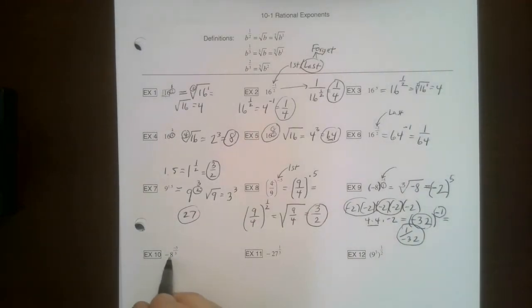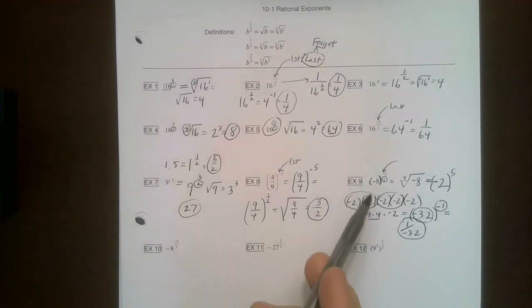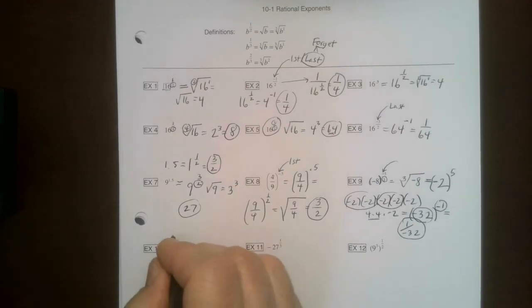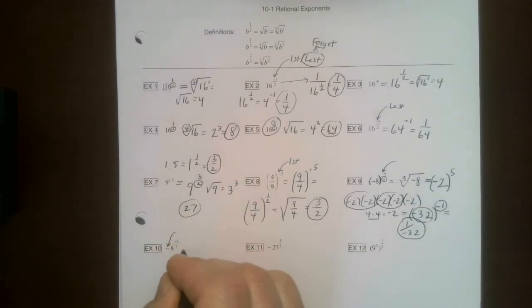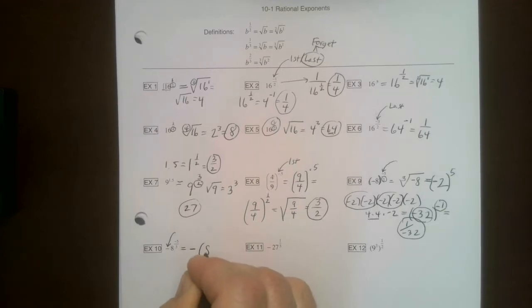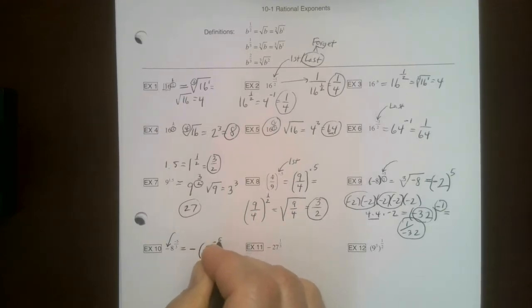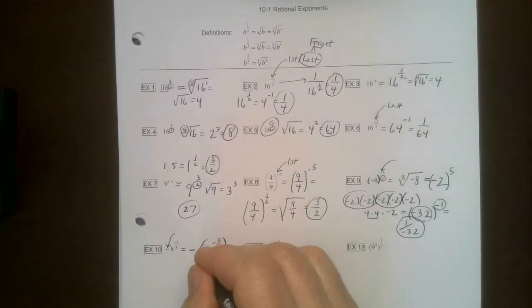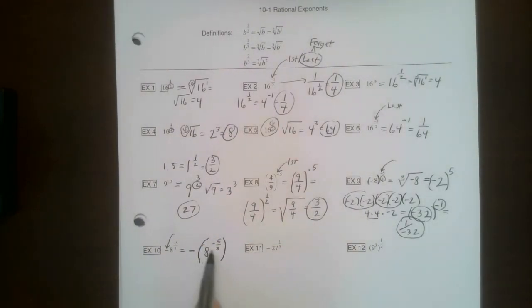Look at the difference. The difference is, on the previous problem, this negative was inside the parentheses. This one is very sneaky. Because there's no parentheses, you need to think of this as a subtraction. And then you're going to concentrate on this with a negative in front of it.